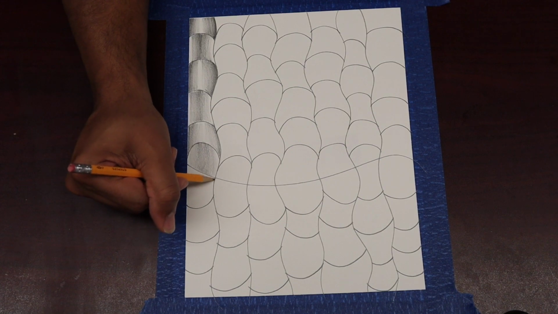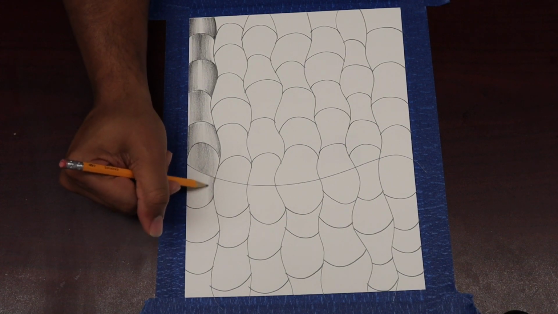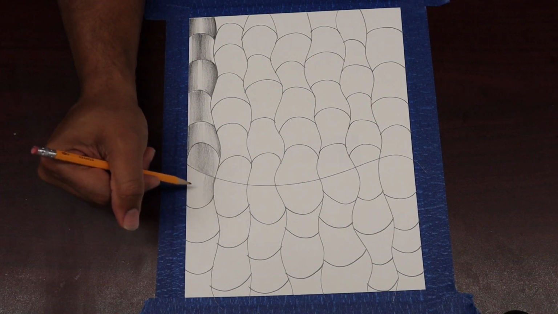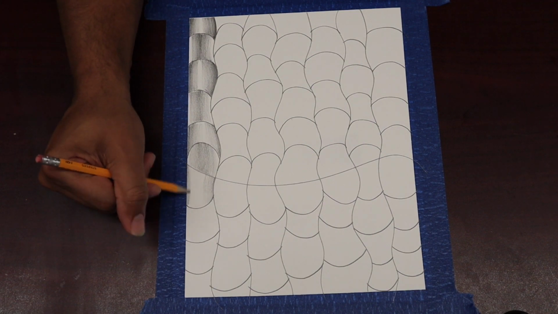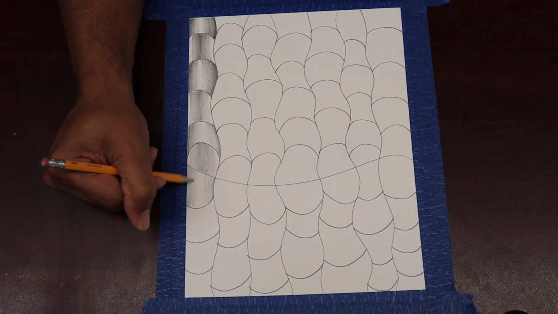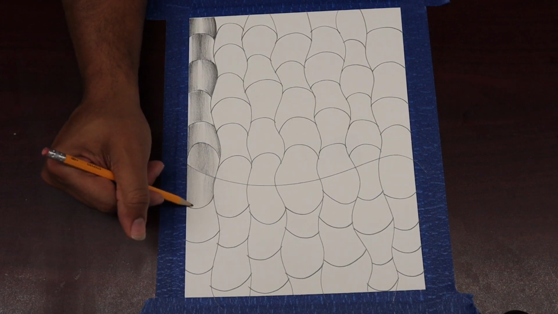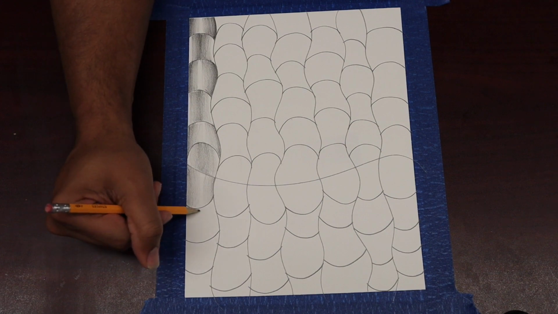Now, these foundational skills that we're working on are going to make us better artists. And when it comes time for us to express ourselves and create our own artwork, we're going to have more tools to do that, because the more you learn, the more you're able to do, so you're going to express yourself better.